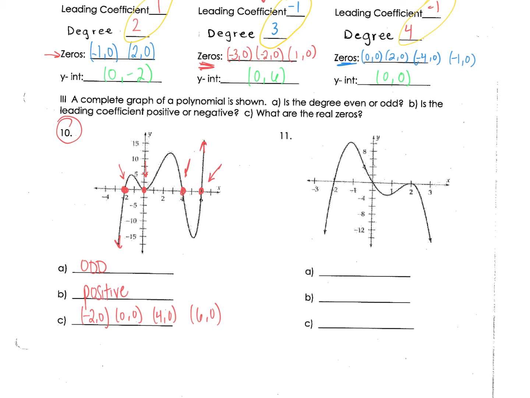Now, on number 11, the first question I have to answer is even or odd. Is the degree even or odd? In this case, they're both facing the same way, so I know that it's even, because when they're the same, they're at an even playing field, going the same direction. Then I have to go back to my chart. When both arrows are facing down, is it positive or negative? And I know that it's negative.